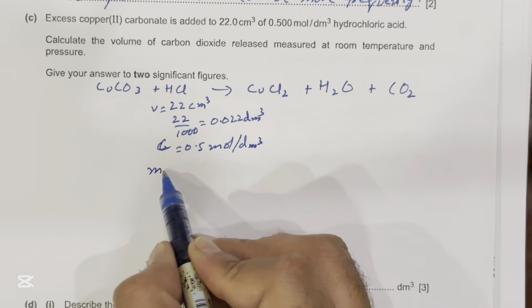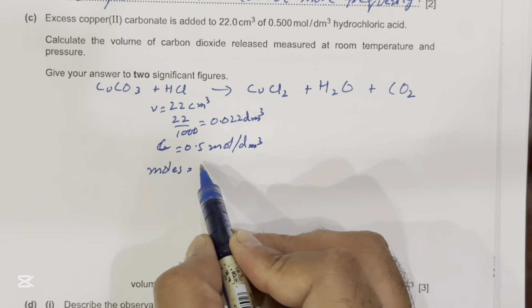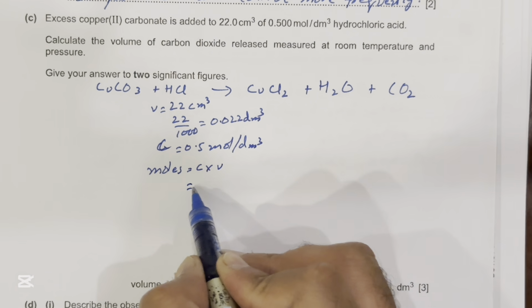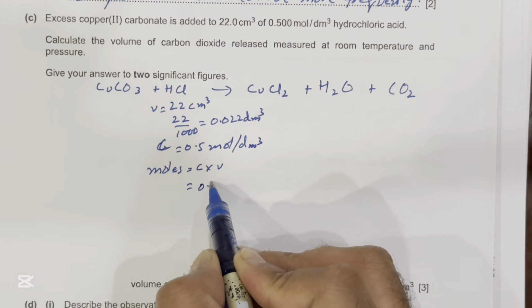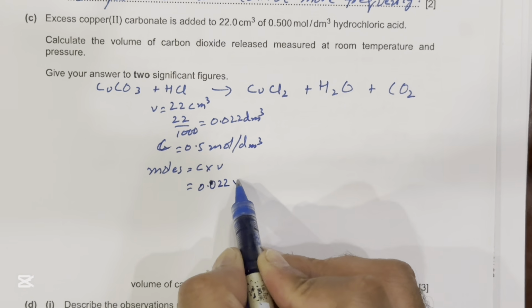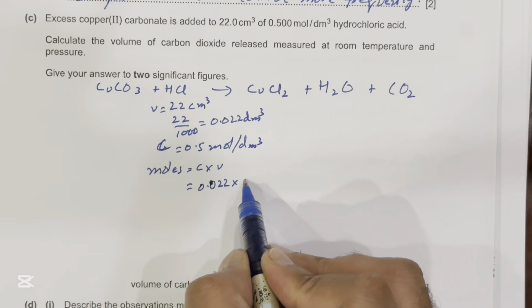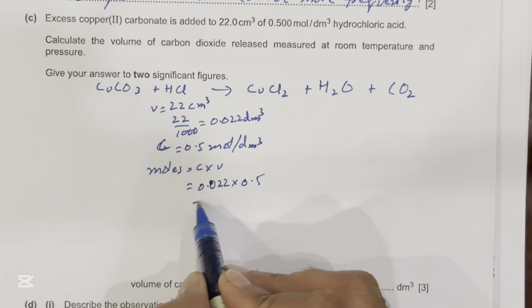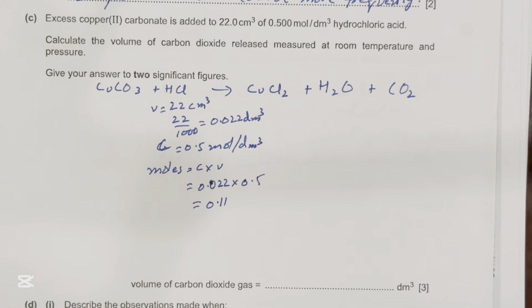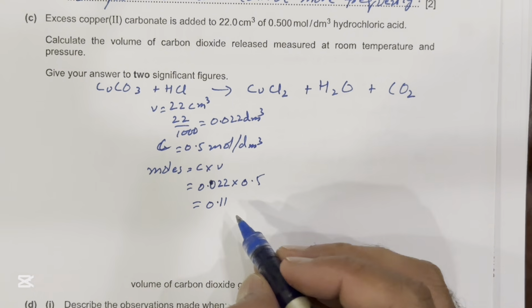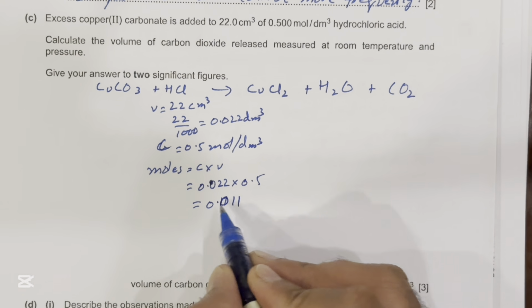We can calculate the moles by multiplying concentration by volume. So the volume was 0.022 and the concentration is 0.5. So you get the answer that is equal to 0.011 moles.